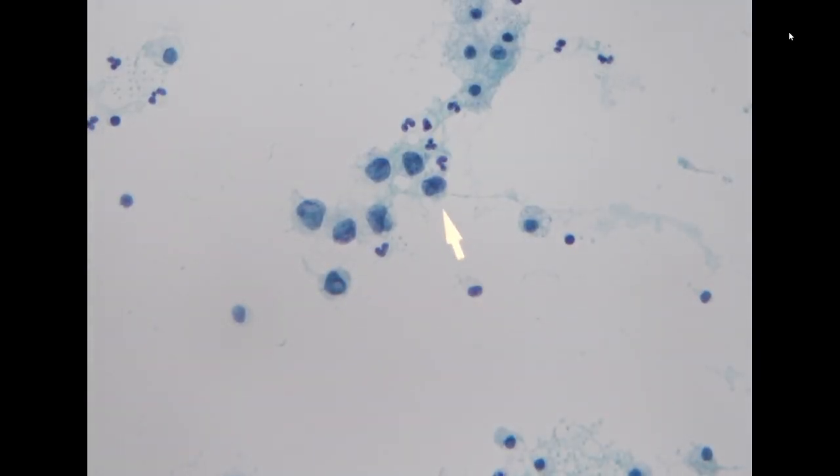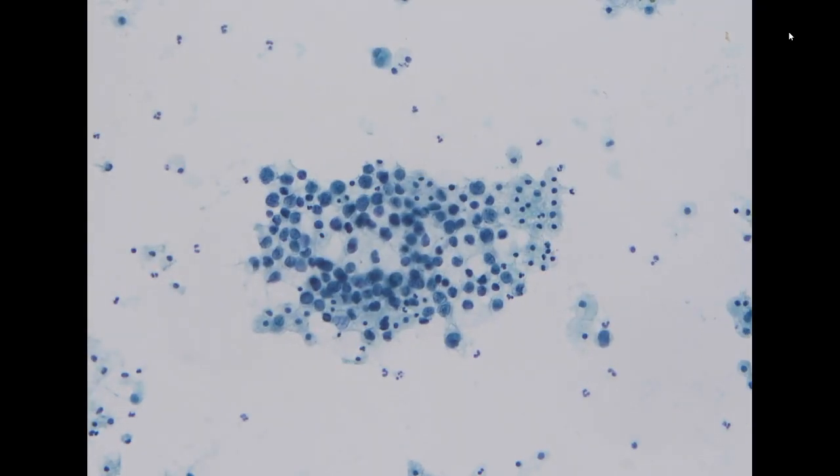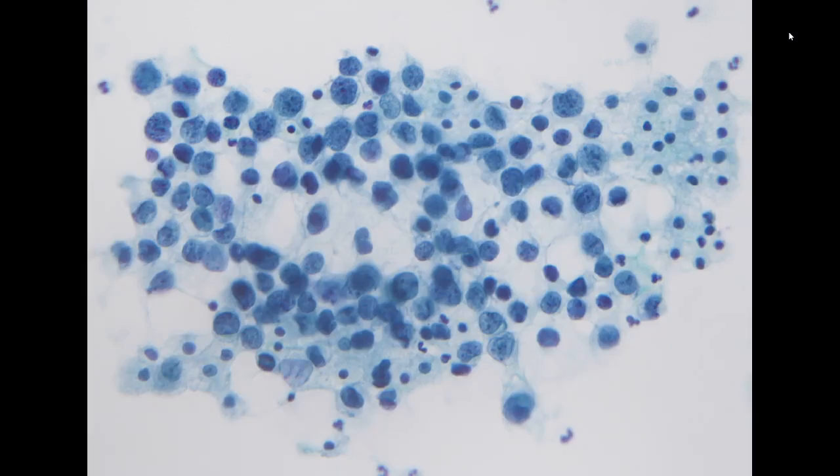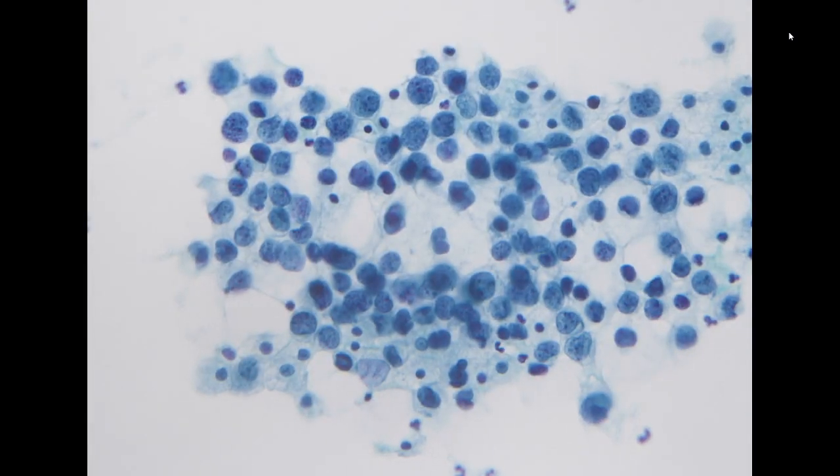But here we start to see some loosely cohesive cells with very irregular nuclear contour and a hyperchromatic chromatin pattern. And here as well, you can see this is also loosely clustered without a very apparent cellular arrangement.